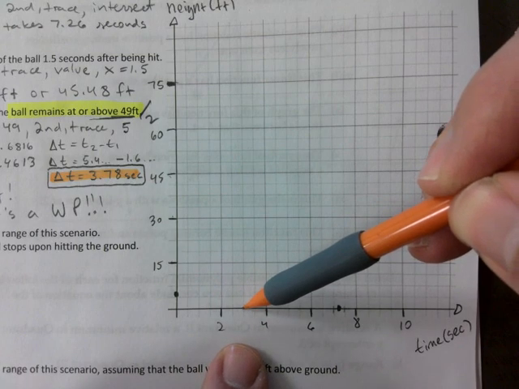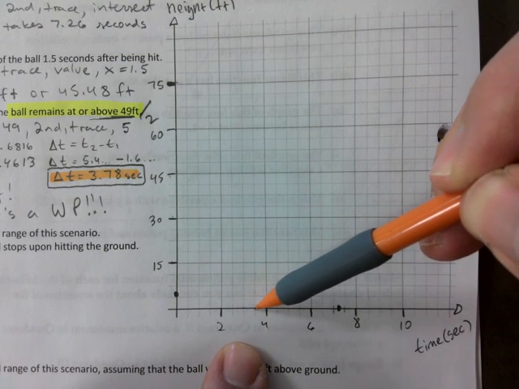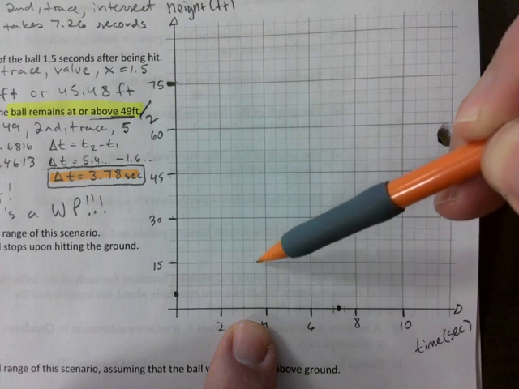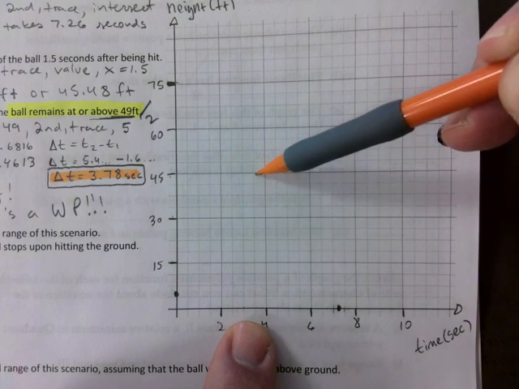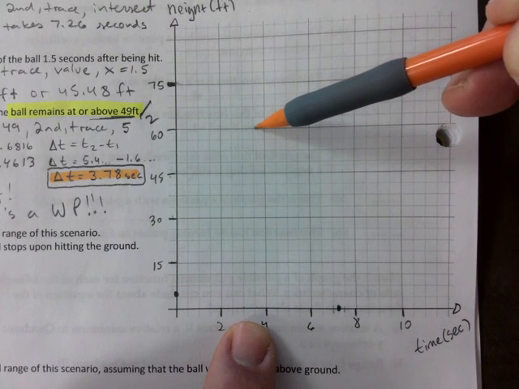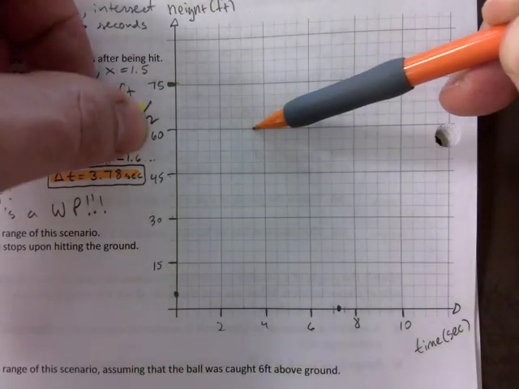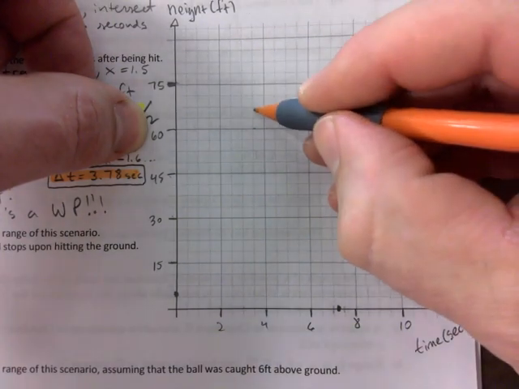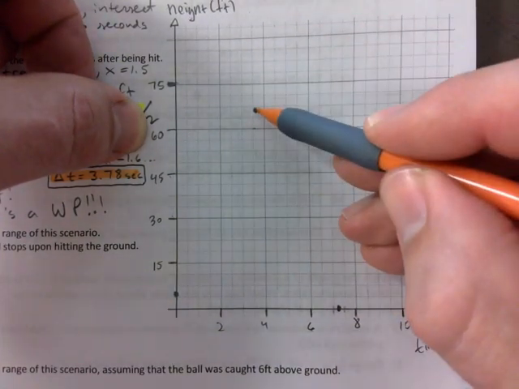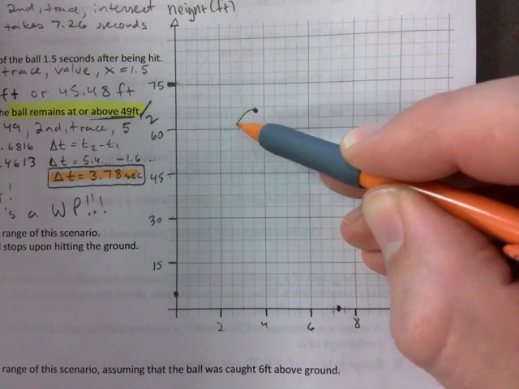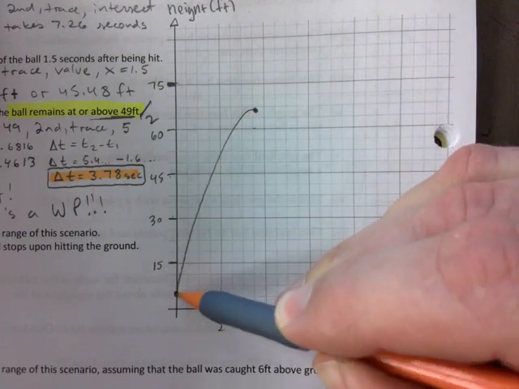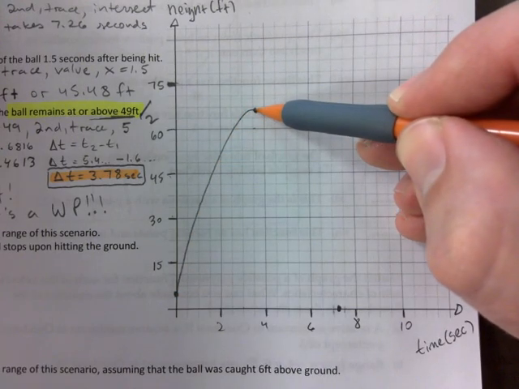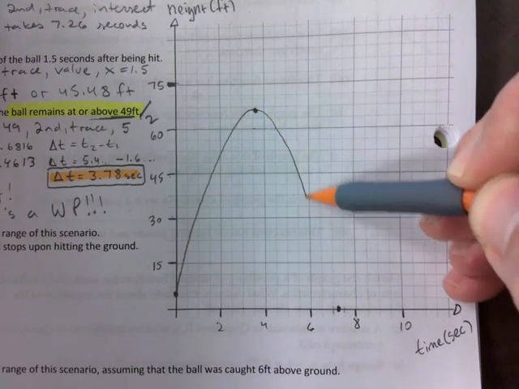This is 3. This is 3.5, so just right of it. And I'm going to go all the way to 66 here. So this is 60. Be 67.5 here. So just under it. There. And then you go from the vertex, curve down. And then from the vertex, go out a bit and then curve down.